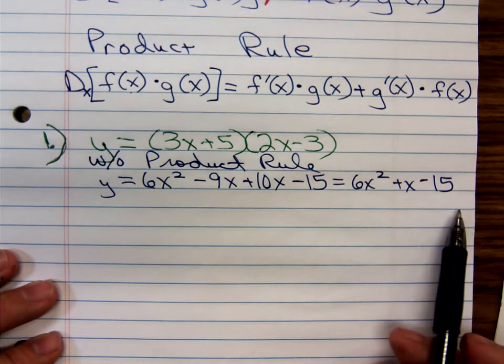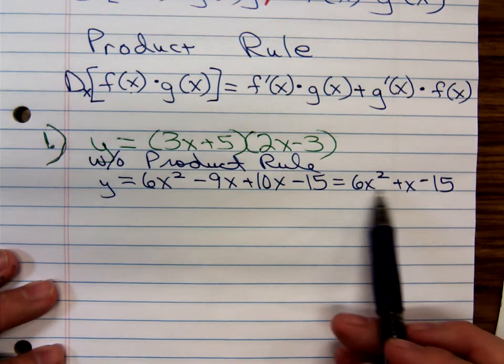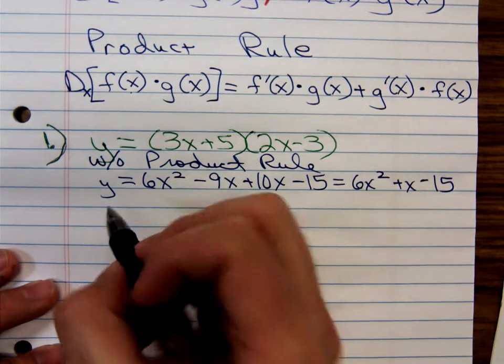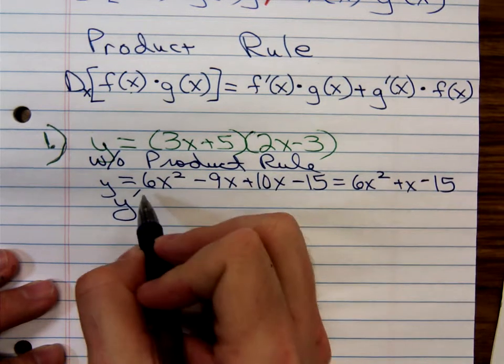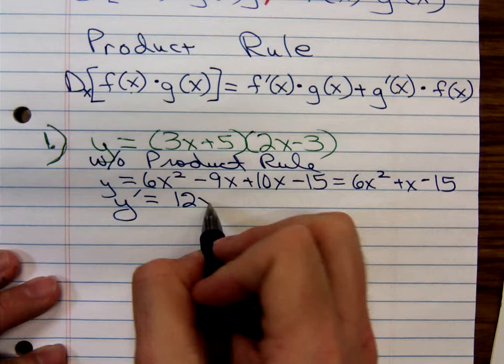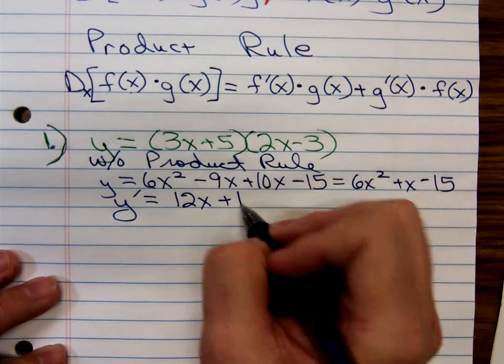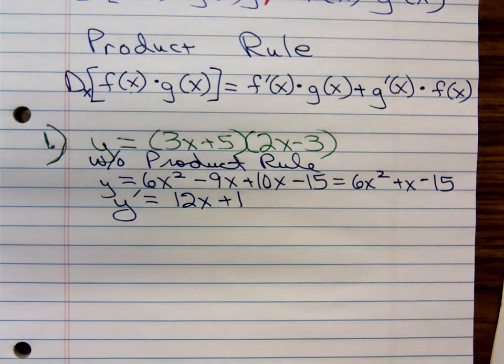And we know how to differentiate this. So just differentiating the terms individually, we get y prime equals 12x plus 1. The derivative of x is just a positive 1. The derivative of the minus 15 is 0.